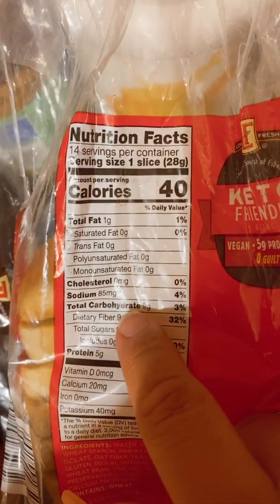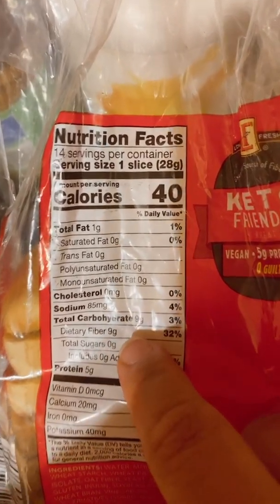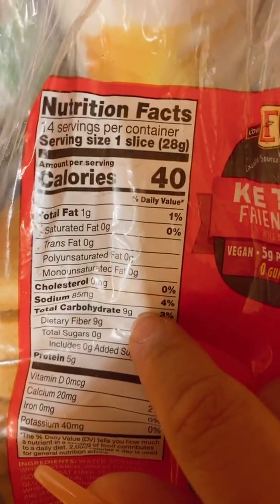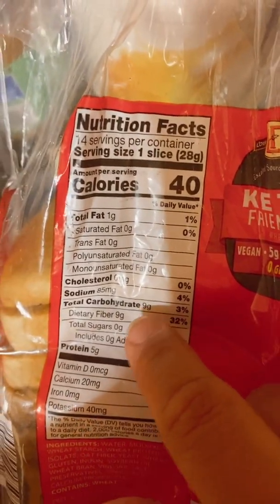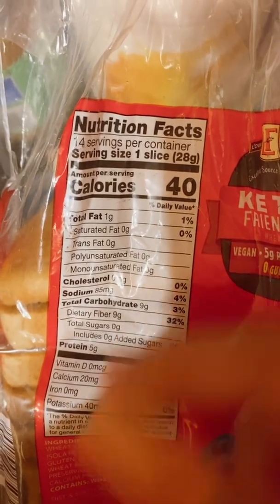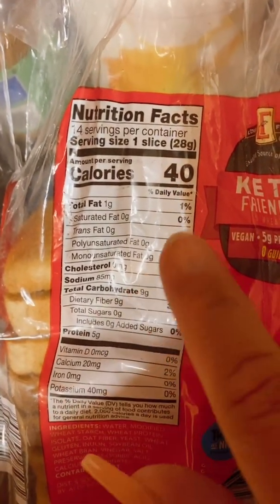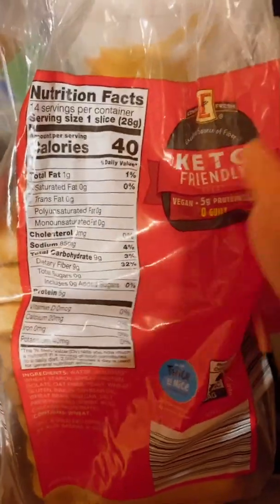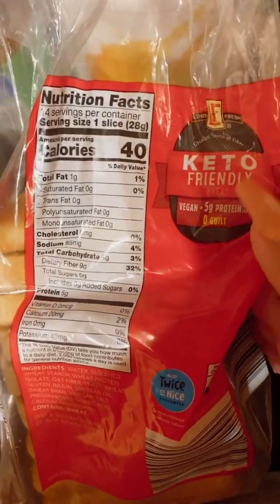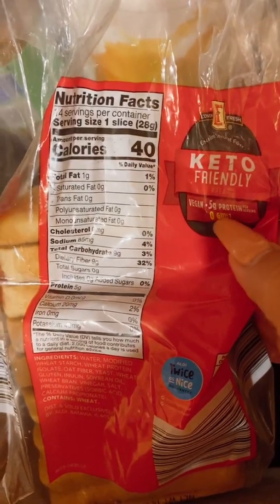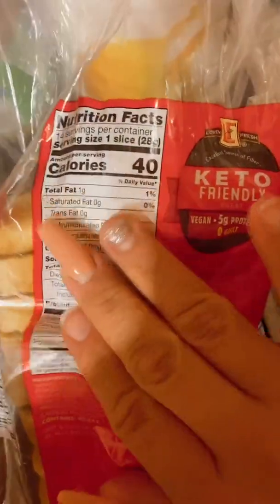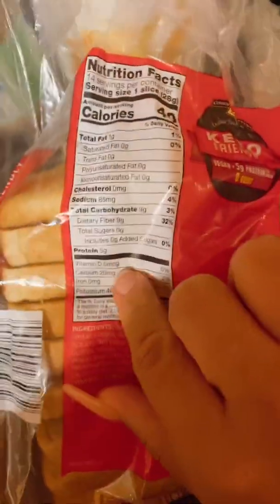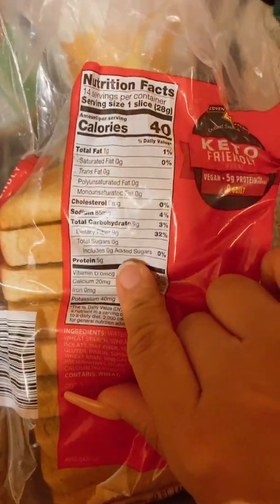So in order to measure how many carbs you're going to intake, you take 9 from here. Sorry, the glare. 9 minus 9. Guess what that means? You're having 0 carbs with this bread. So right here, as you can see, is 0 guilt. So this has no carbs at all. And then it has 0 sugars as well.